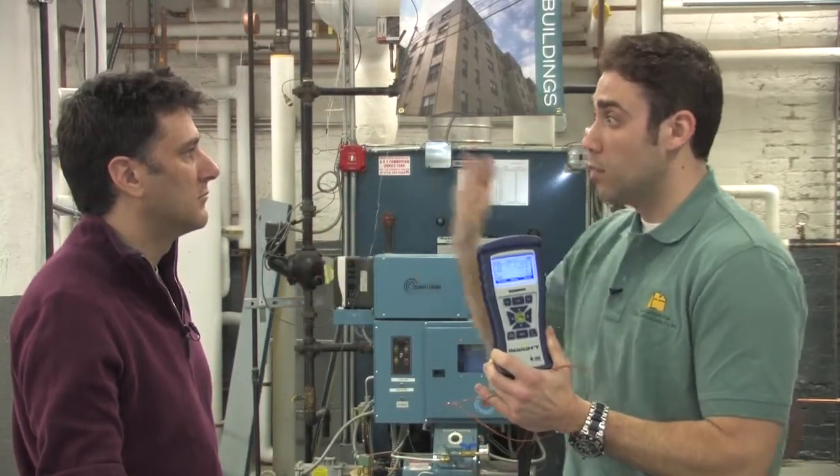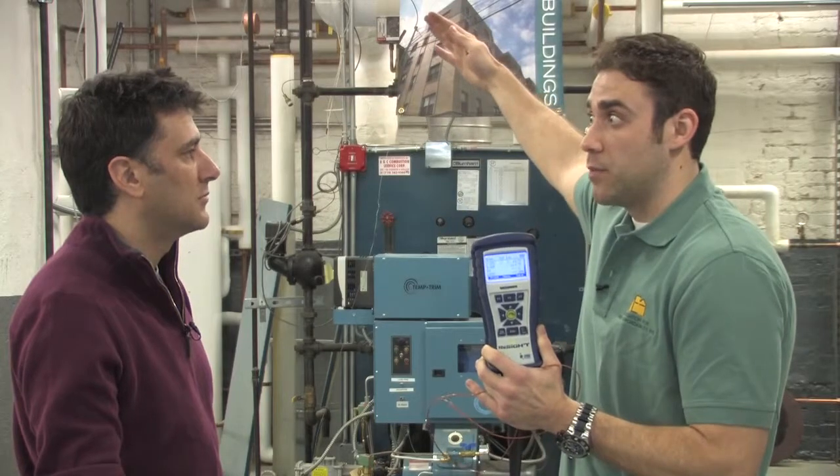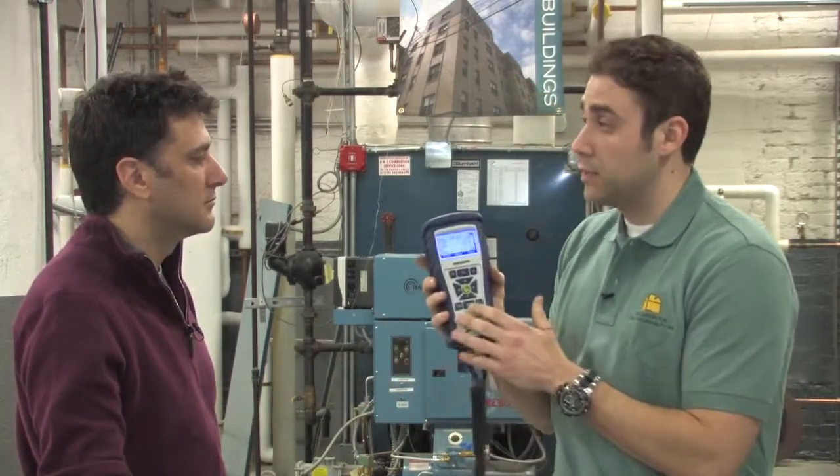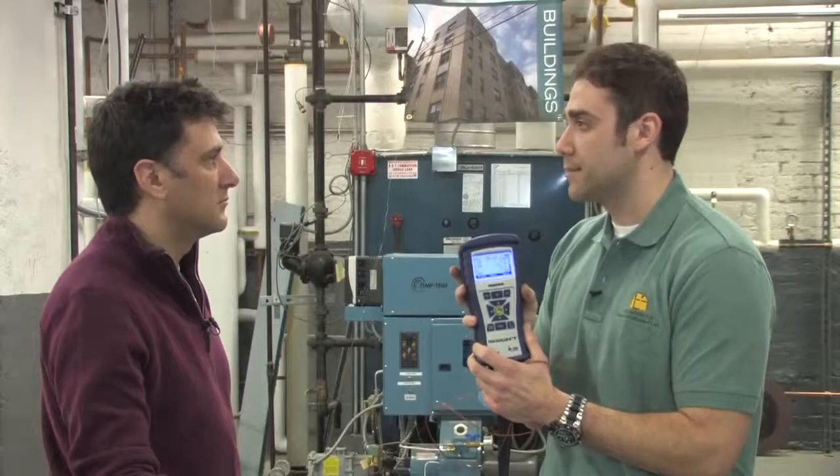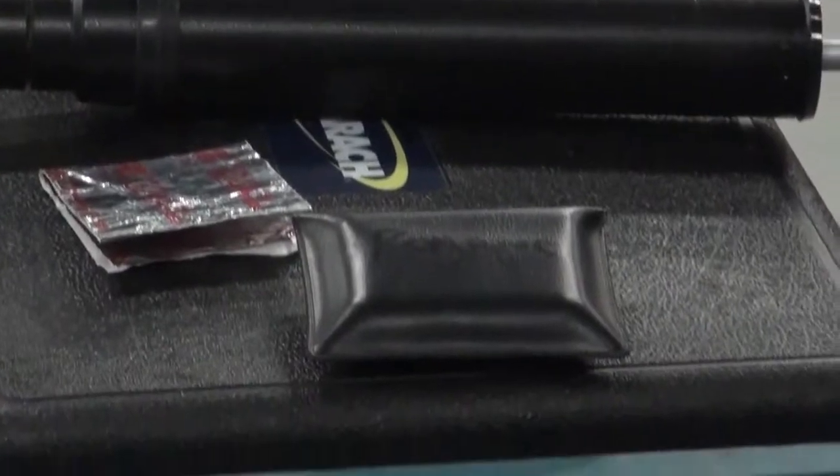And it also speeds up the draft. So the more air we bring in, the more air we have to get out of that burner. So it's a balance. This really has to be adjusted correctly. So that's why we need to use an analyzer and make sure that we have the correct amount of oxygen and carbon dioxide.